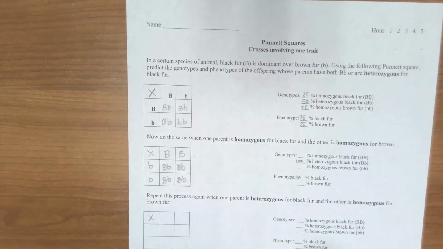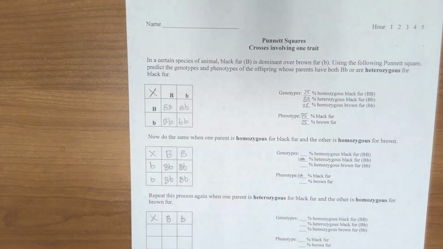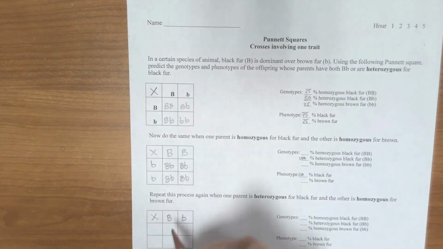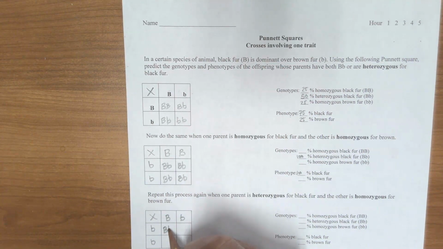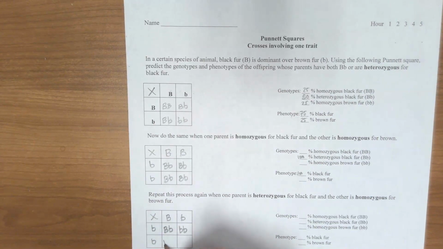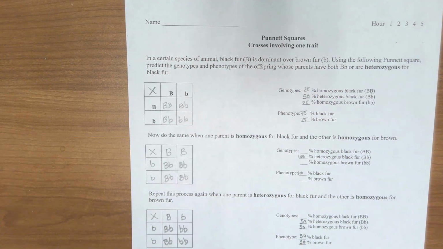This one says take a heterozygous for black. So heterozygous means one of the large alleles, one of the little alleles, so to speak, and then I cross that with a homozygous. So what do I end up with? I end up with a big B, little b, little b, little b, big B, little b, little b, little b, and now I end up with this situation where I have 50% are heterozygous and 50% are homozygous. And that then gives me 50% black fur. These two would give me black fur, and these two would give me 50% brown fur.